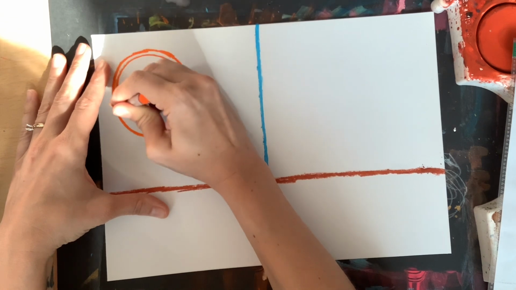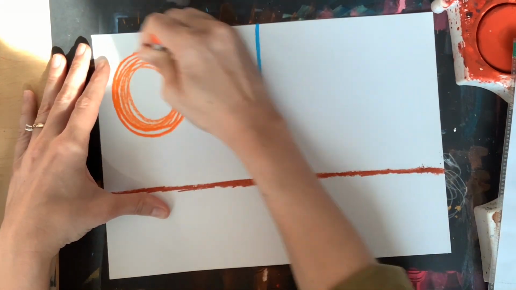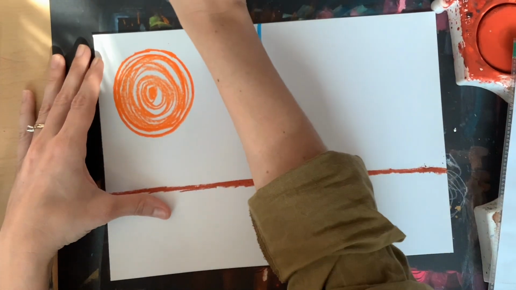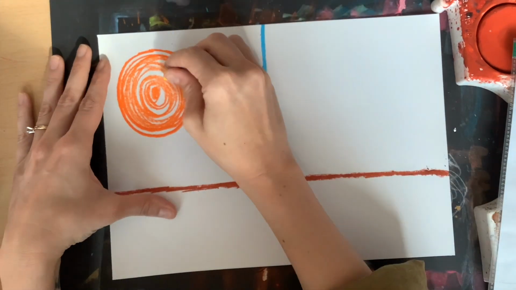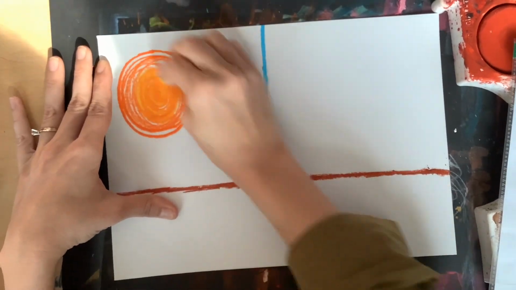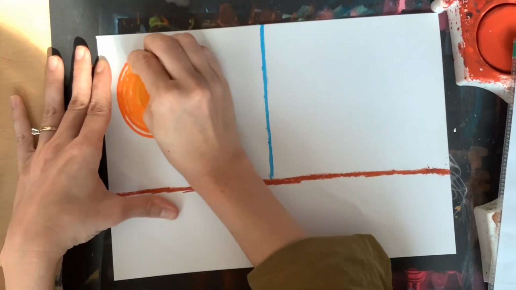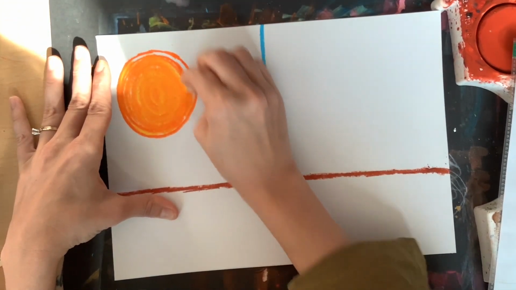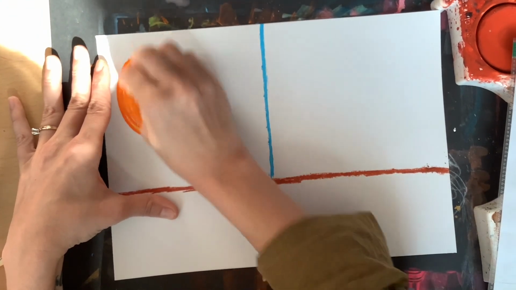So I'm going to draw a sun. I'm going to add some orange swirls in there. Ooh, and I can blend. Maybe I'll take yellow and do some blending. That just means pressing hard, covering up those white spaces. Oh wow, that is really nice. Oh, I like that.